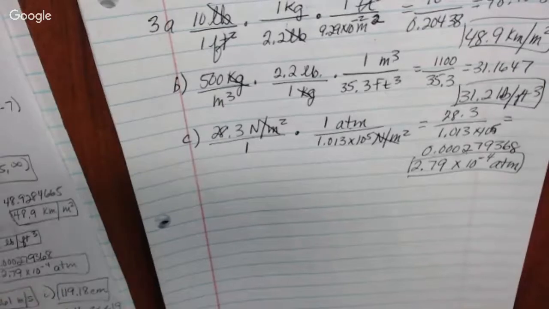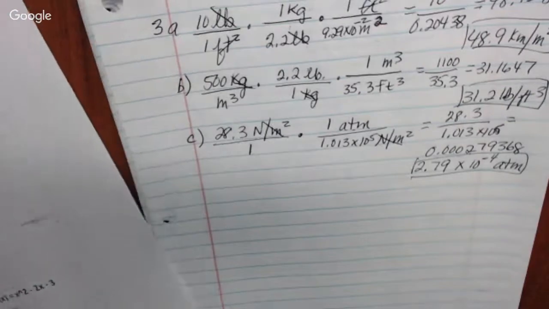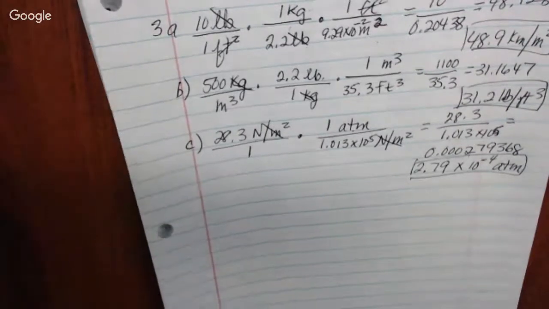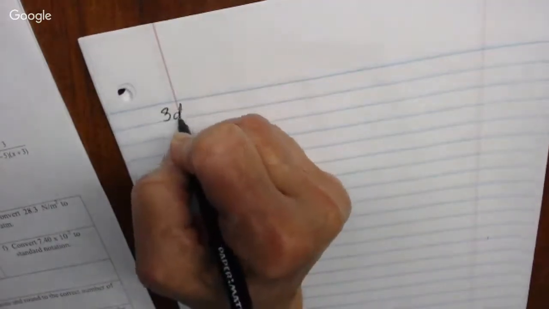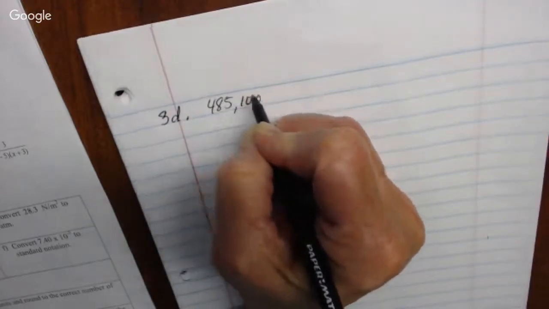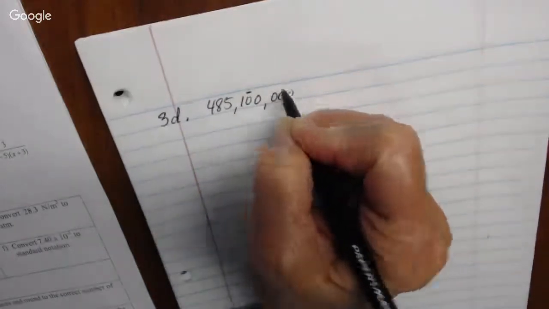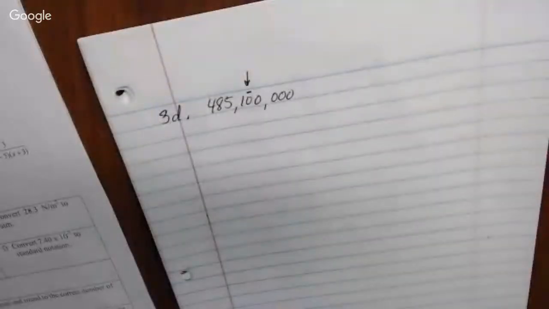Let's see. The next questions, what we're doing is changing scientific notation back and forth to standard. So these are a little bit easier problems. So I'm doing 3D. I'm converting this number. So that's 485,100,000. But notice this little bar above there, that indicates that's a significant digit.